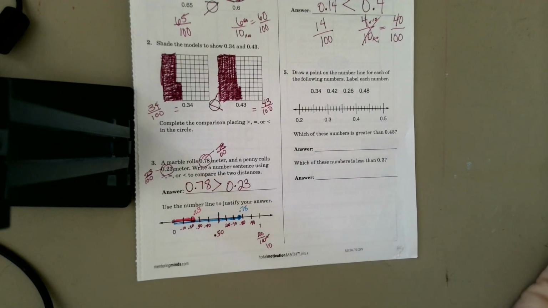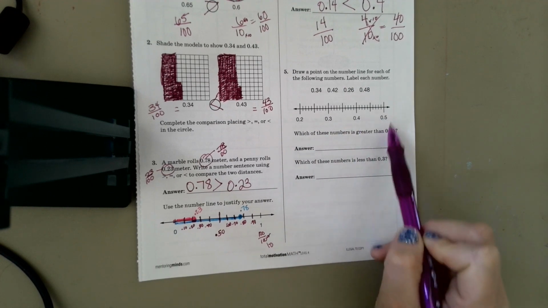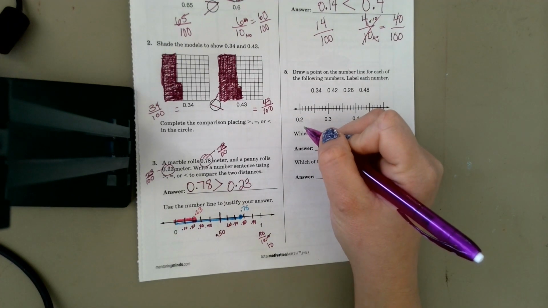Number 5 says, draw a point on the number line for each of the following numbers. Label each number. Well, let's first look at how the number line is set up, because it looks like they've got us going so far. So we have 2 tenths, 3 tenths, 4 tenths, 5 tenths. Well, the video also explained that 2 tenths, another way you could write that would be out of 100.